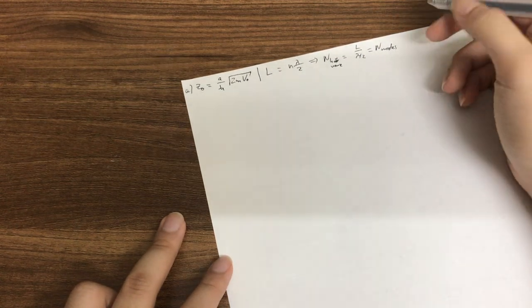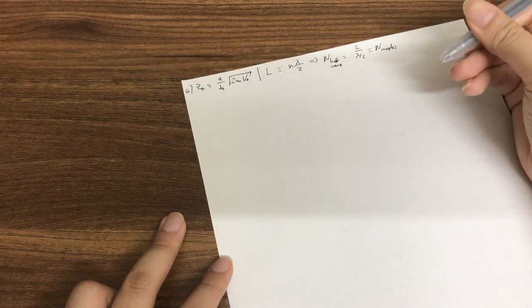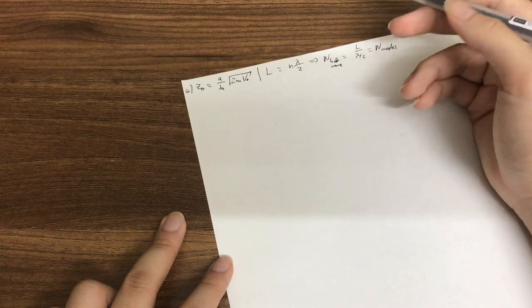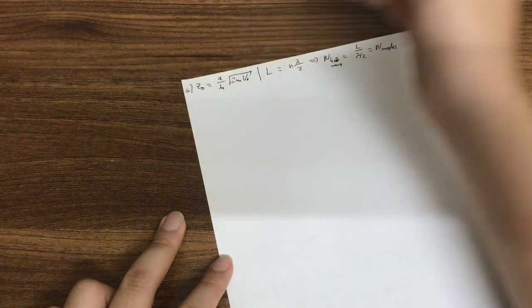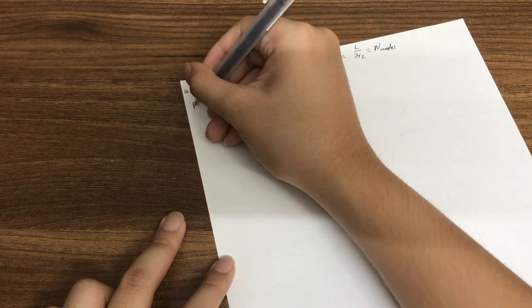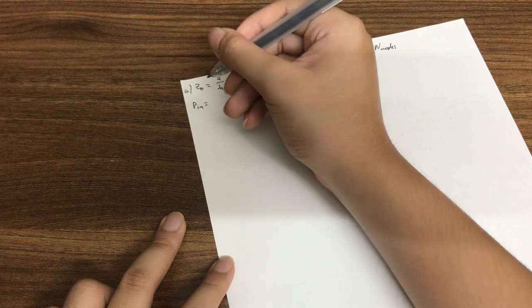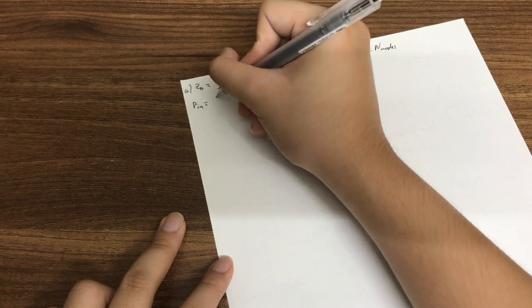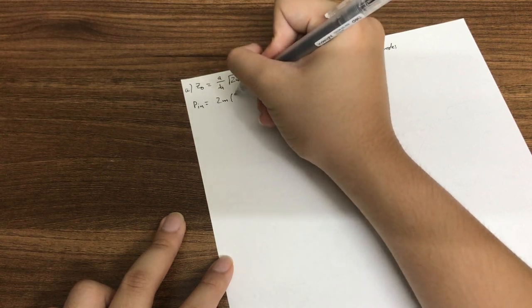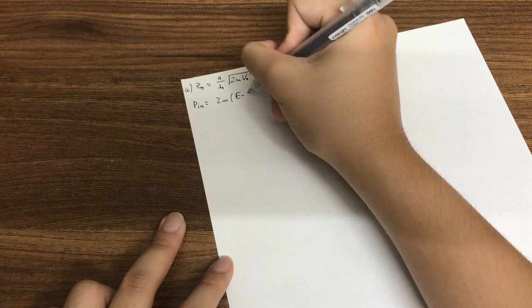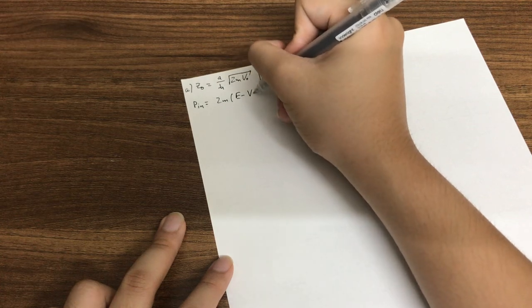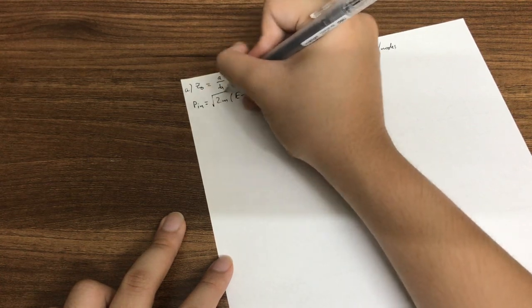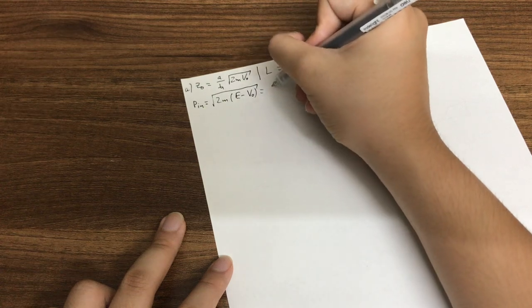You would have to calculate the momentum inside the well, which is the square root of 2m times your energy, E minus V naught, equal to the square root of 2mV naught.